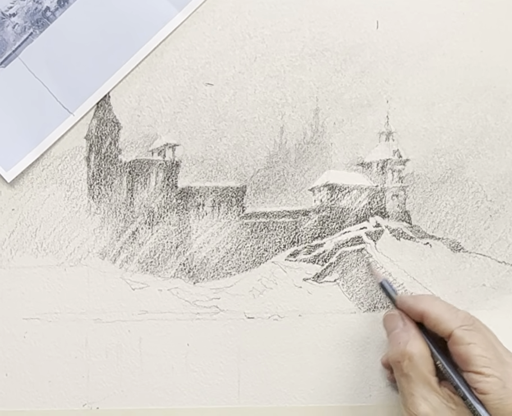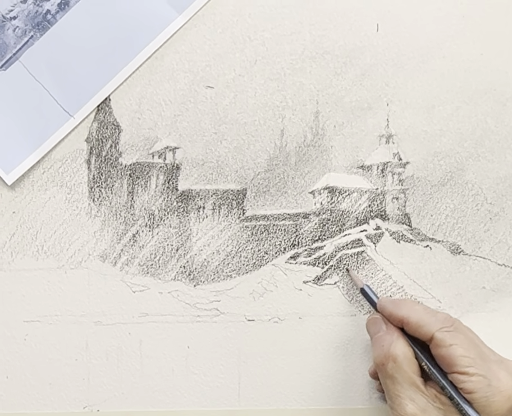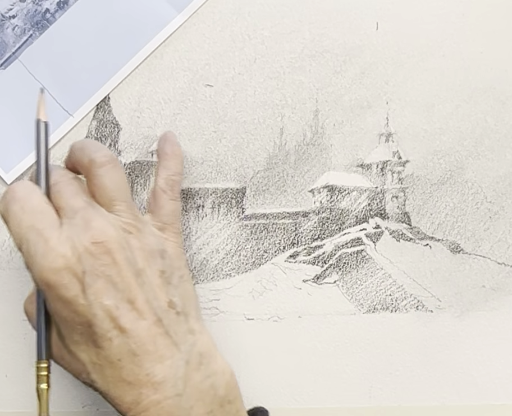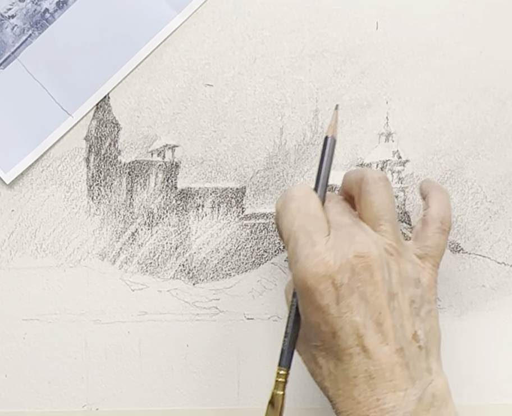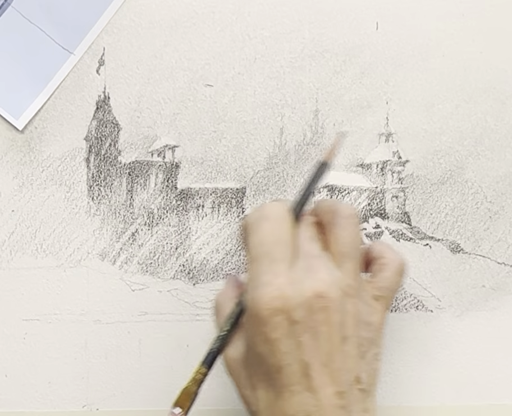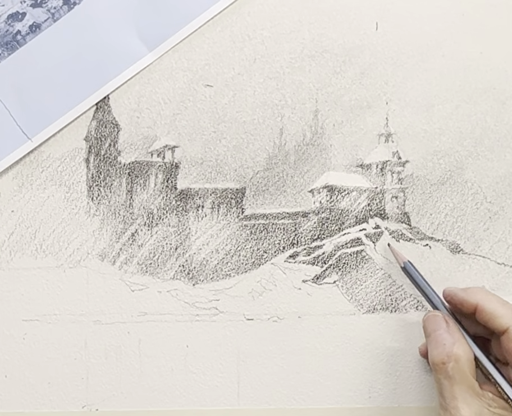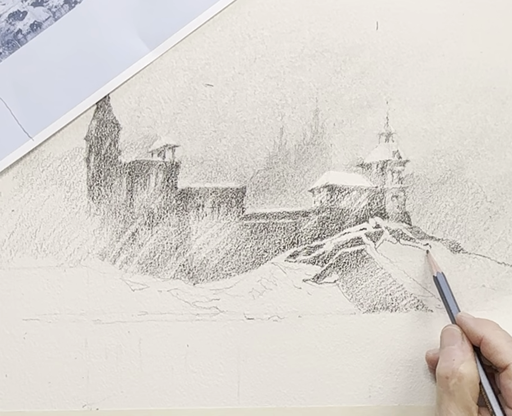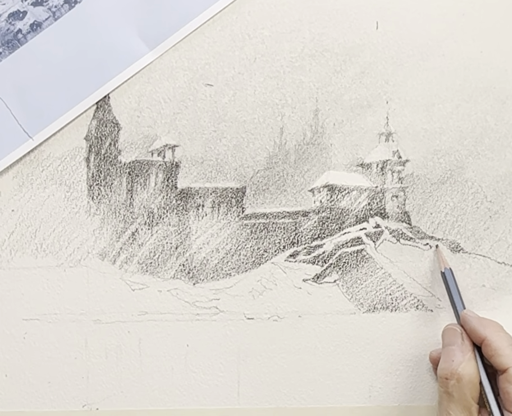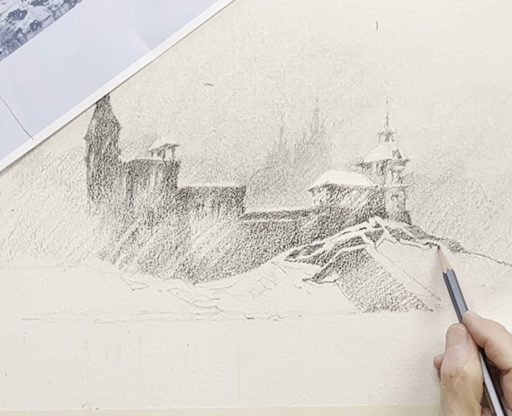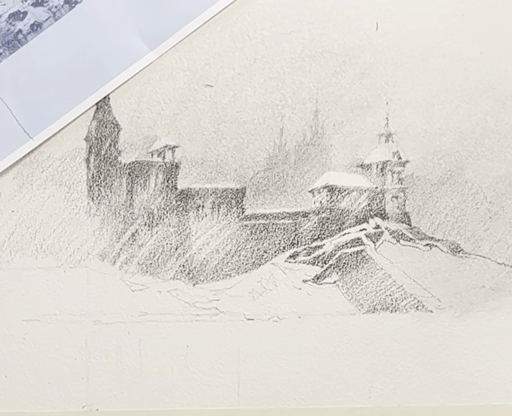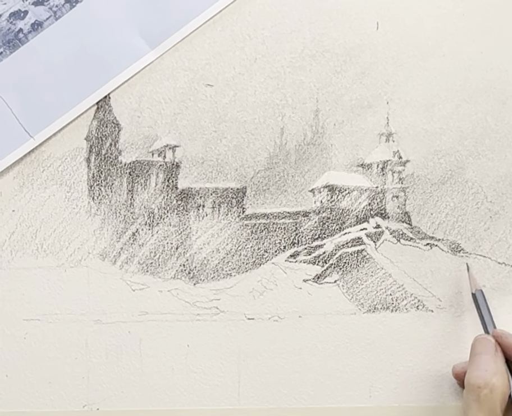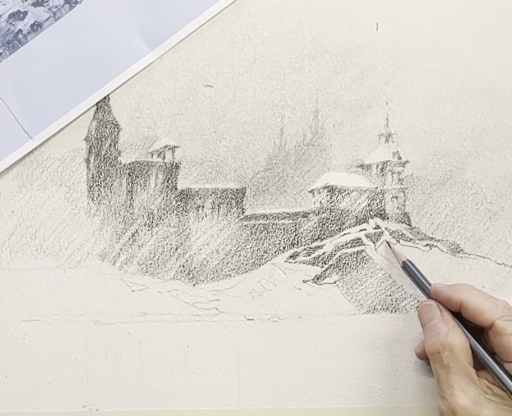Less dark too. Most of the darker values will happen here up to there. I love these pencils, but you do have to sharpen them all the time.